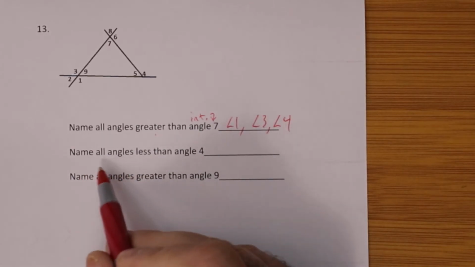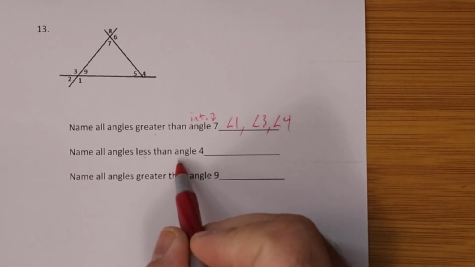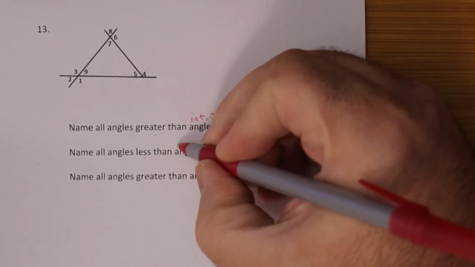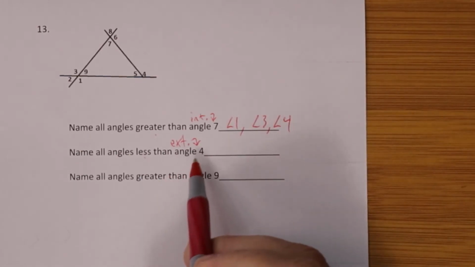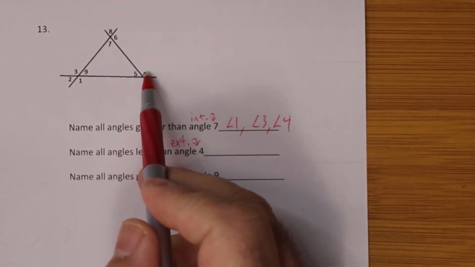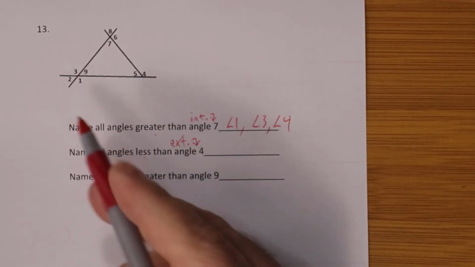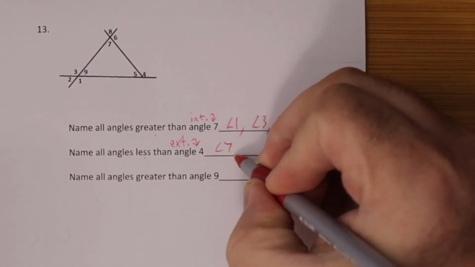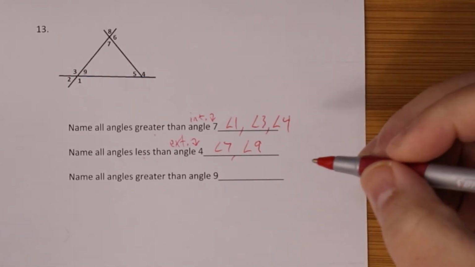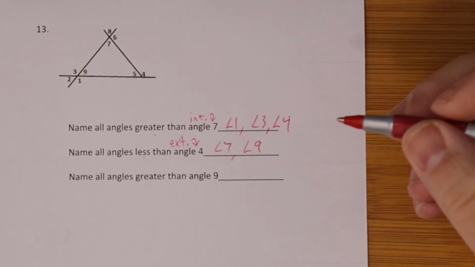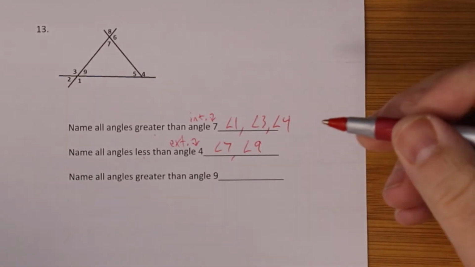On the next one, it says name all the angles that are less than 4. So if they're less than 4, this is my big angle, this is my exterior. So angle 4 is out here. That means I'm looking for the remote interior angles. I've got 7 and 9. Now you have to watch out, because this one does not say according to the exterior angle inequality theorem. So there's actually a few more answers on this.